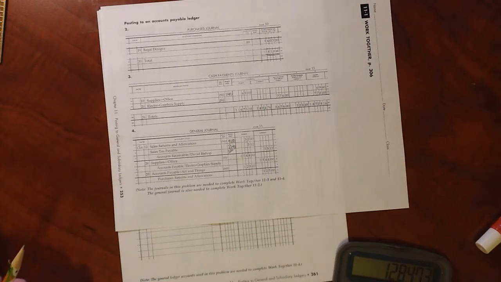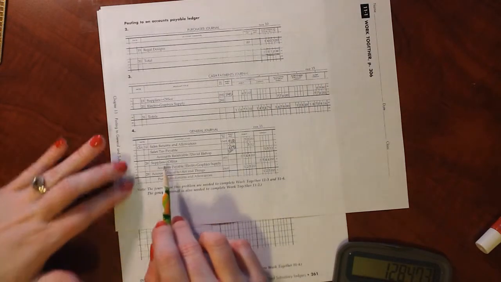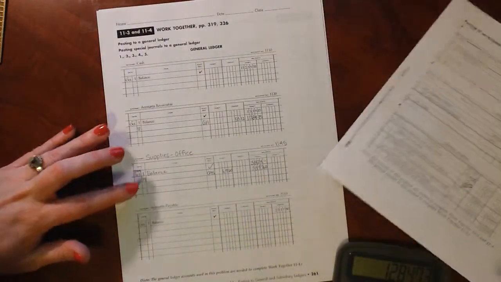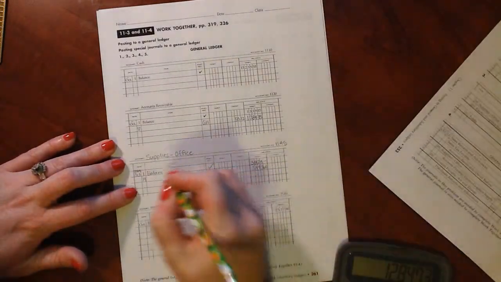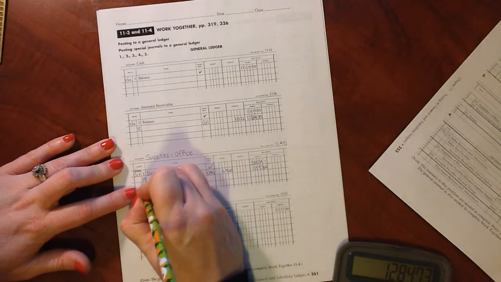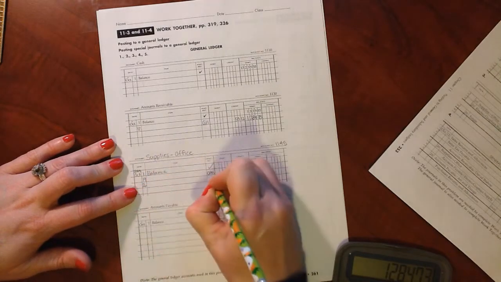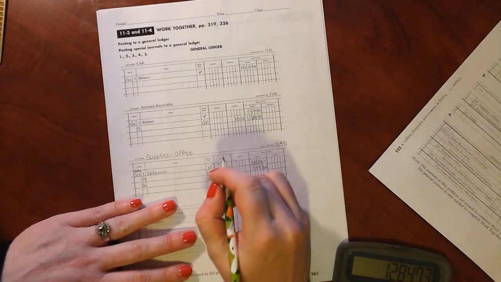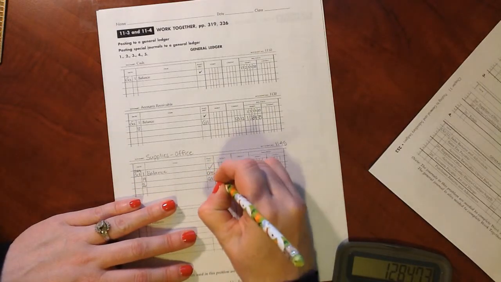Next it says to post the October 26th general journal entry. So that's the one right here. First we have supplies office. So we'll put in the date, the 26th, general journal page 11, and it is a debit of $2,544.